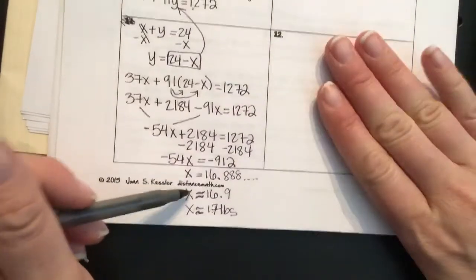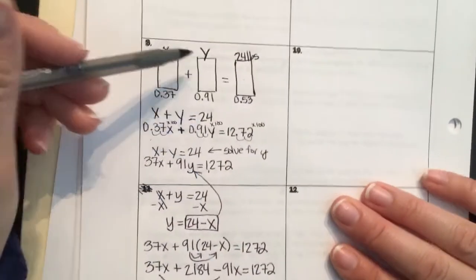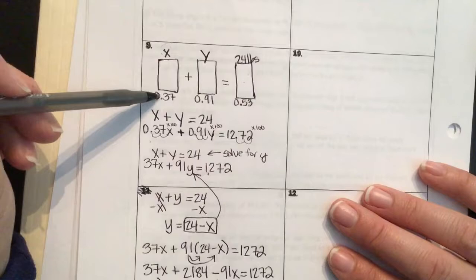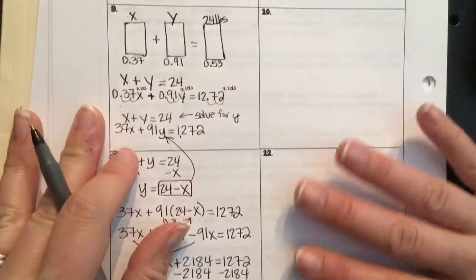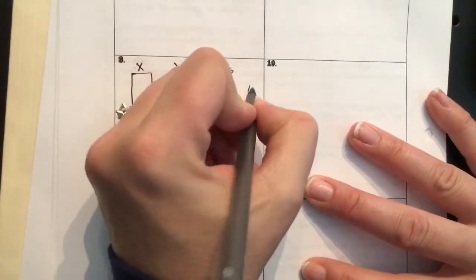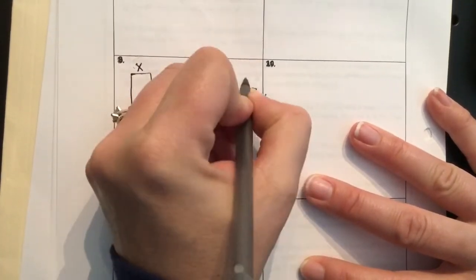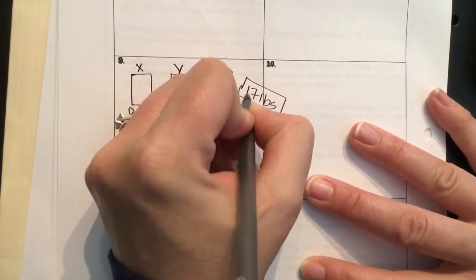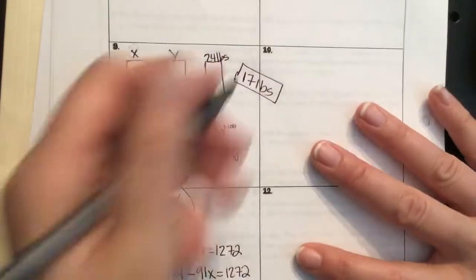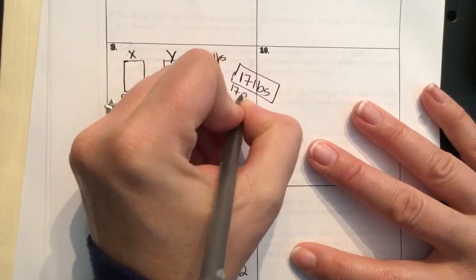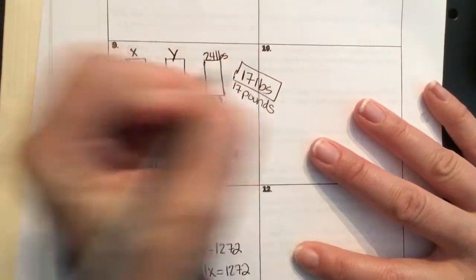So we need to go up and see which one was our X. And X was the cheaper mixture. So you are technically done at 17 pounds. I'm going to go ahead and put it right here. It's not 170, that's 17 pounds, okay? Or if you want to write it out, 17 pounds.